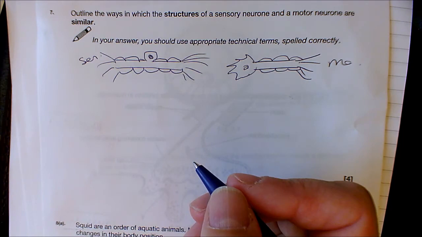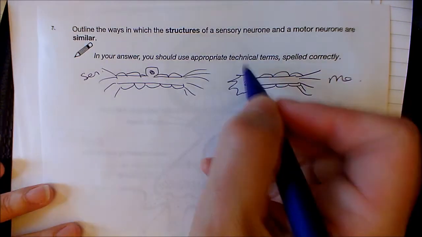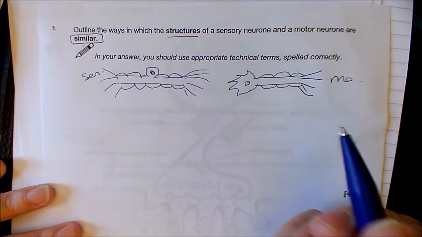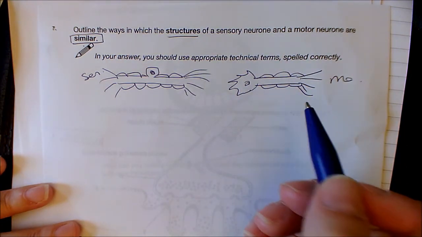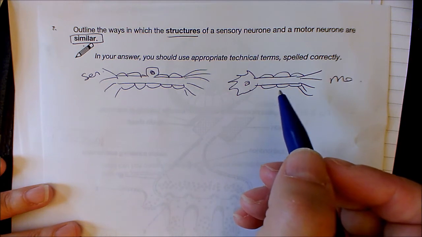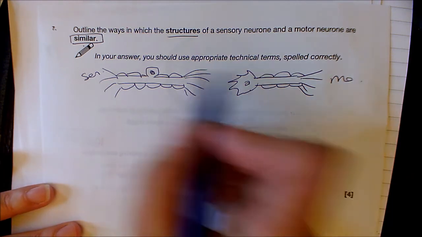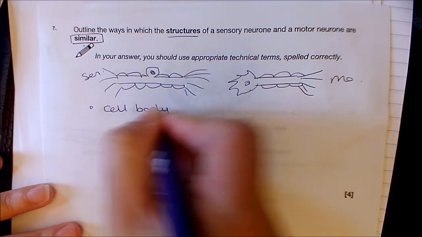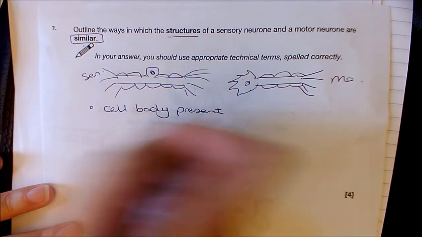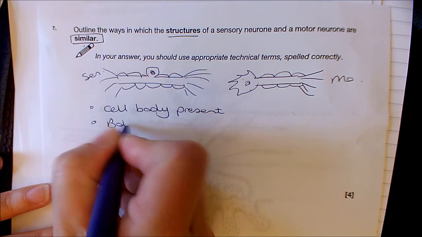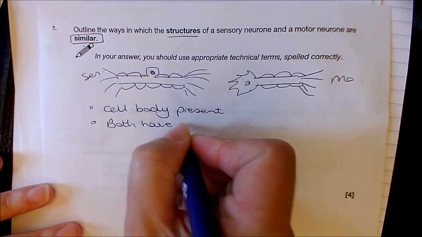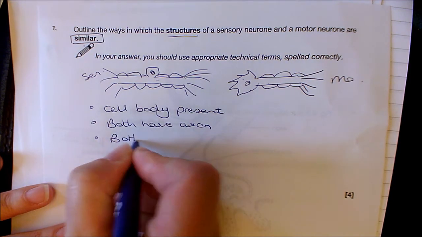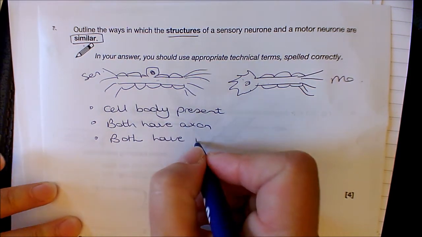Now we have to look at the similarities between the structures of these two neurons. This is almost like spot the difference, but spot the things that are the same. They both have a cell body, both have an axon, and both have a myelin sheath.